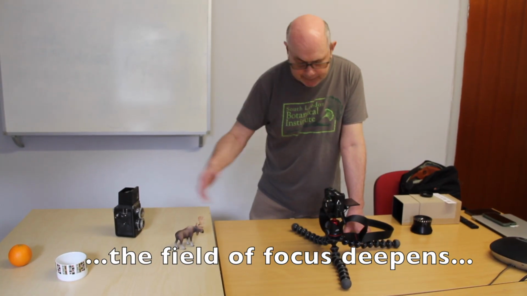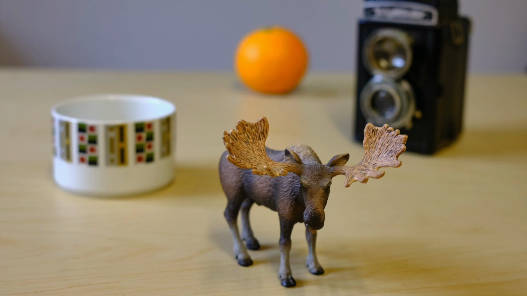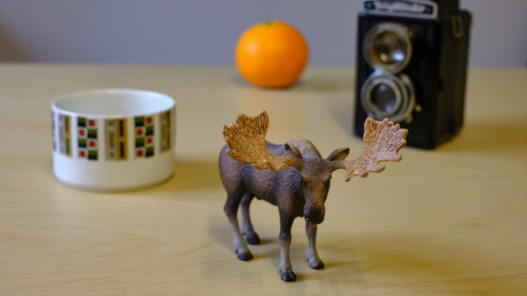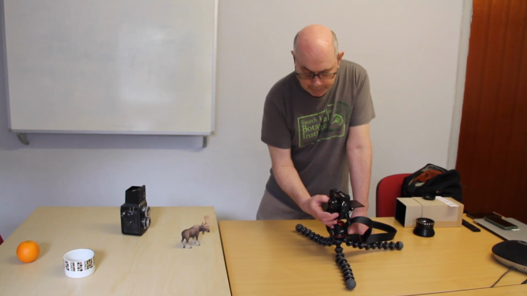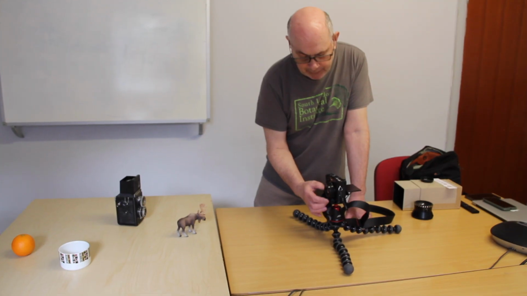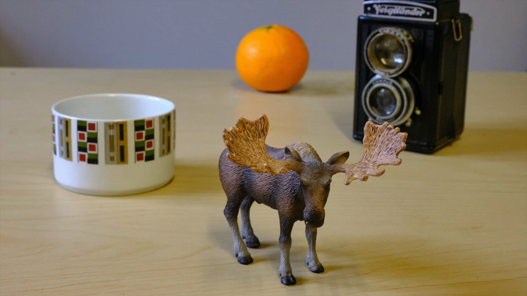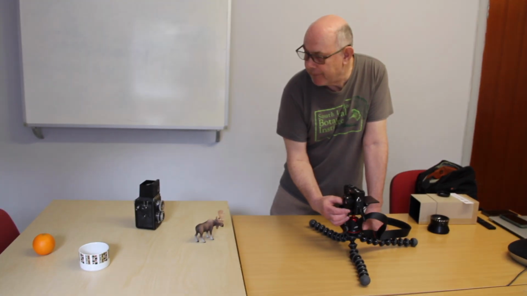So as I take you through these different apertures, so f2.8, f4, f5.6, f8, f11 and f16.